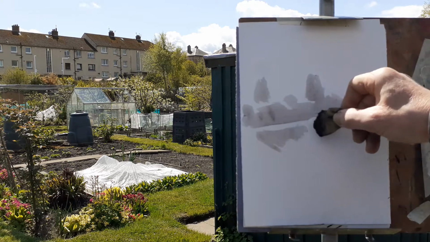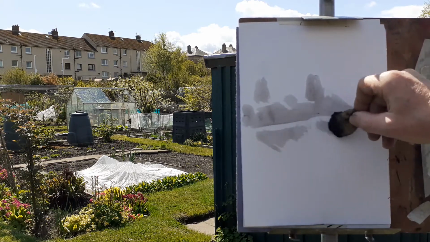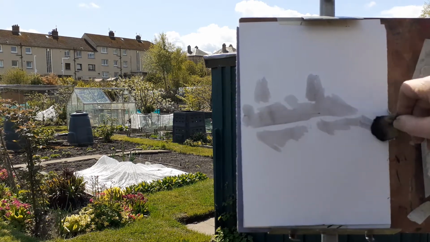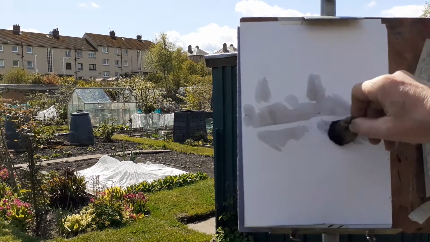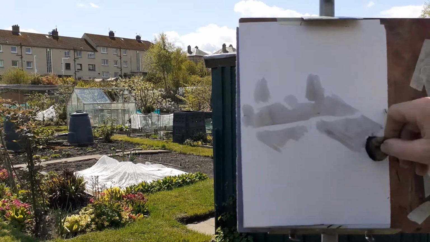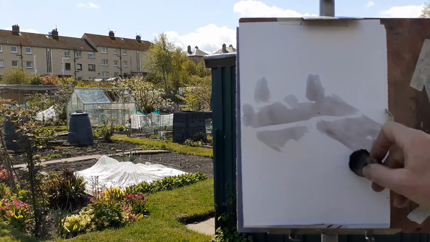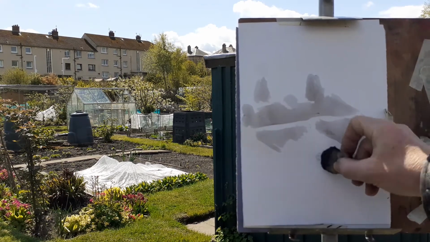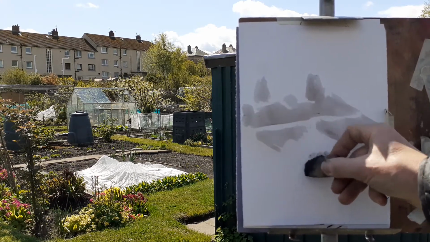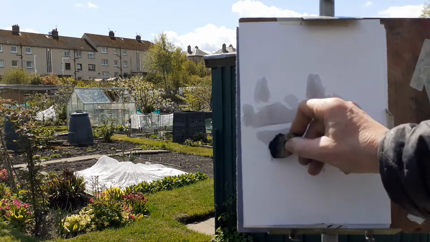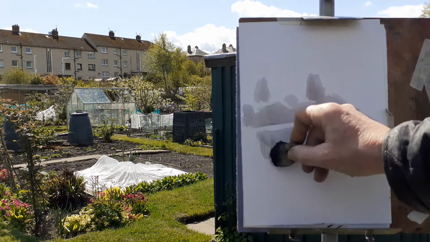So again, it's a great way to make you look differently. So look just to see shapes and also texture. There's a lot I can do just dabbing. So I'm trying to leave that white bit there for the polythene.